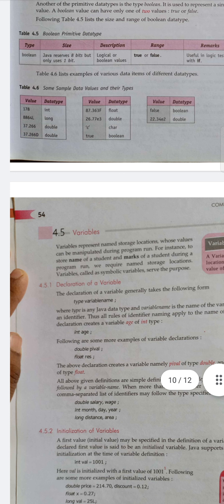Now let us go to variables. What do you mean by variable? See the example first: int age, float res, double salary. Here age, res, salary are known as the variable names, and before the variable name, whatever we have written, for example int, float, are known as the data type. How do we declare a variable?